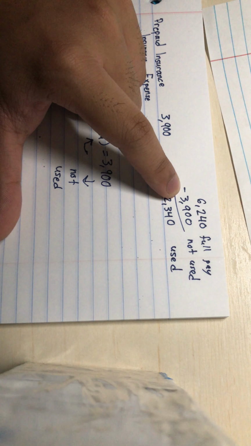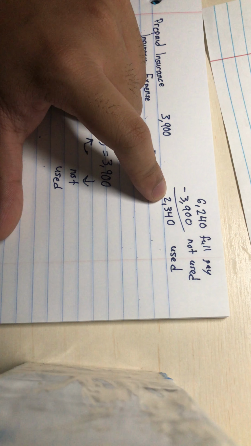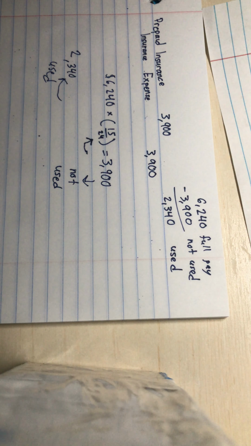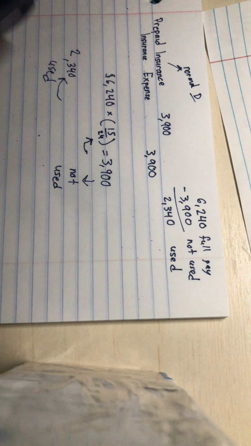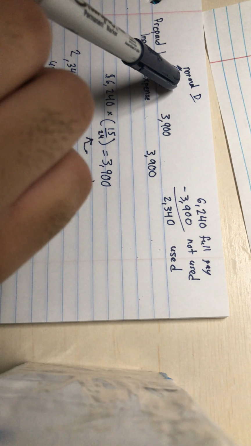This was what they haven't used, or 15 months of insurance, and this is 9 months of insurance, or the amount of insurance that has been used. So we have to look at what prepaid insurance is. Prepaid insurance is a normal debit account that says how much insurance you've paid for already but haven't used.